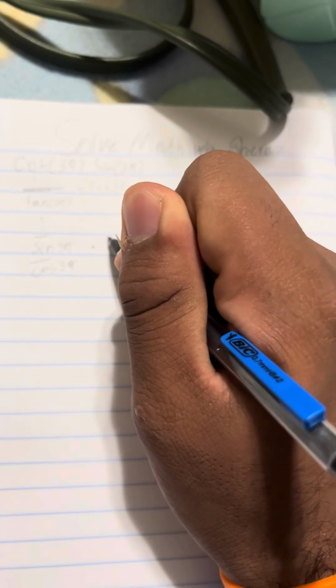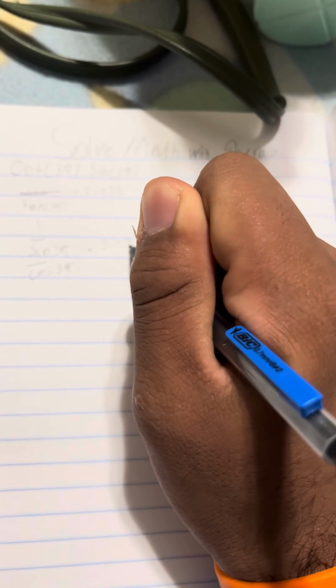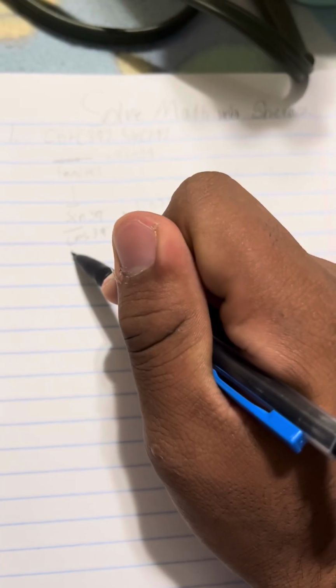Times 39. Ooh, now look at this. So we have 1 divided by sine of 39 divided by cosine of 39, which is basically 1.